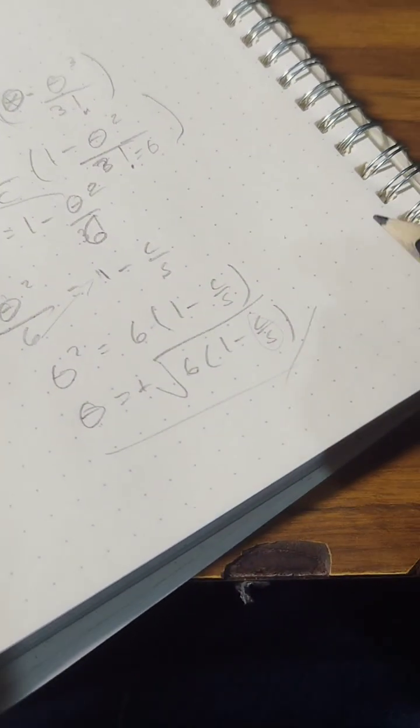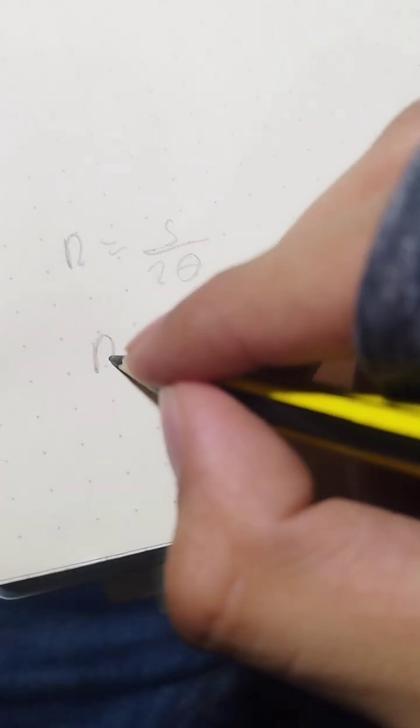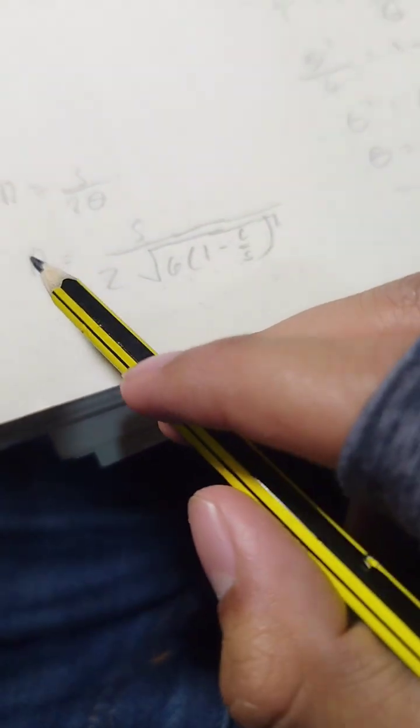So now that we have this, we can substitute in the first formula, which is, for example, r equals s over 2 theta, and with theta being equal to this, we write r equals s over 2 times square root of 6 times 1 minus c over s. And that's it. We've solved for r.